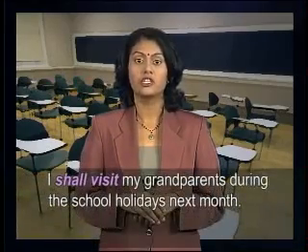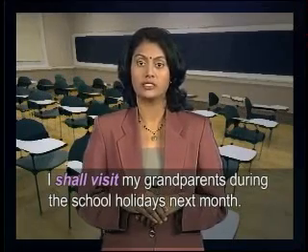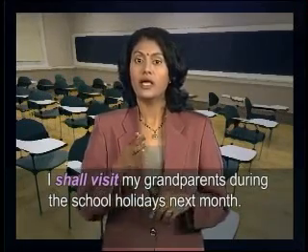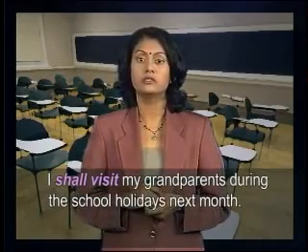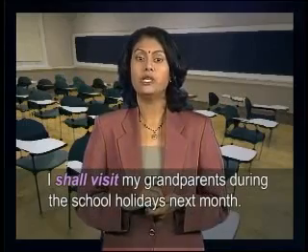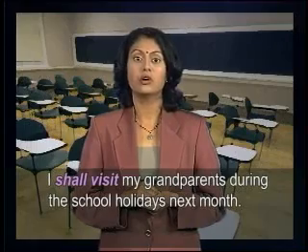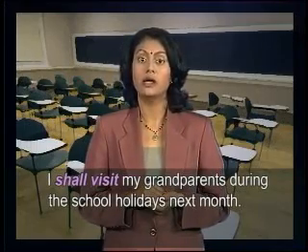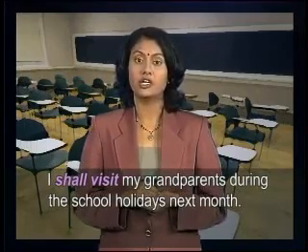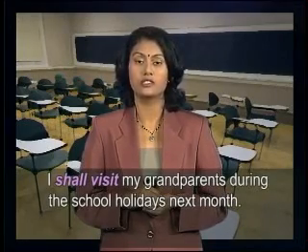Let's try another example. I shall visit my grandparents during the school holidays next month. As you can see, the verb is visit minus the S, and we add shall before visit because we are using the pronoun I. I shall visit my grandparents during the school holidays next month.